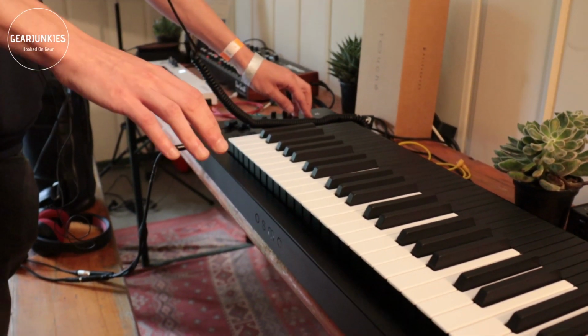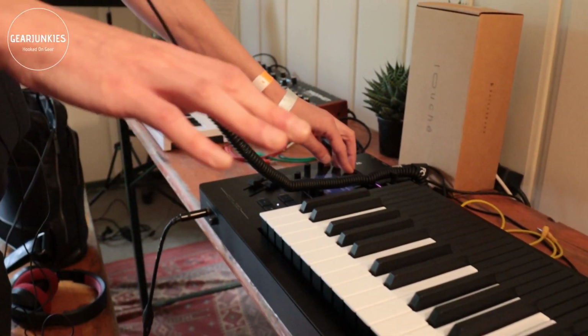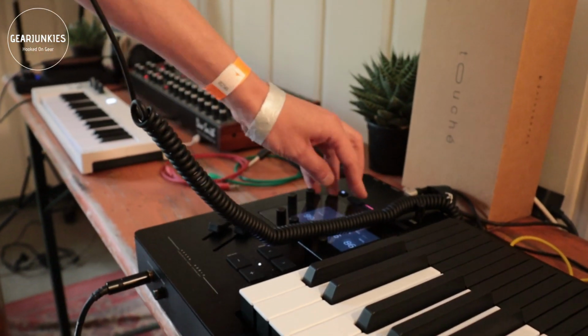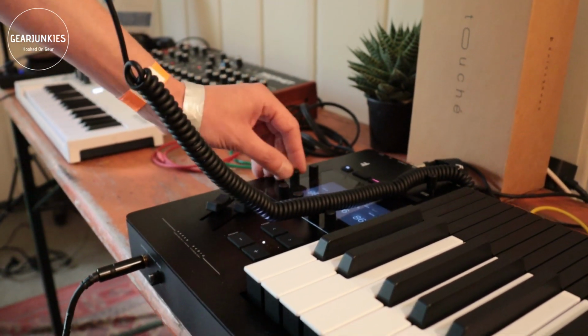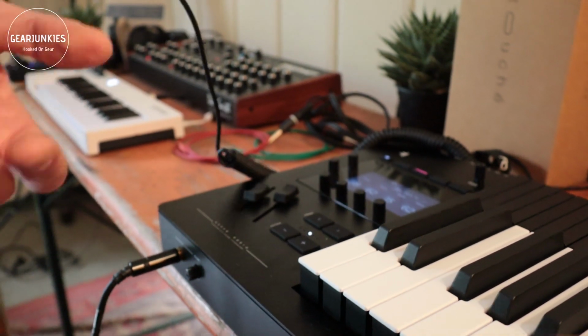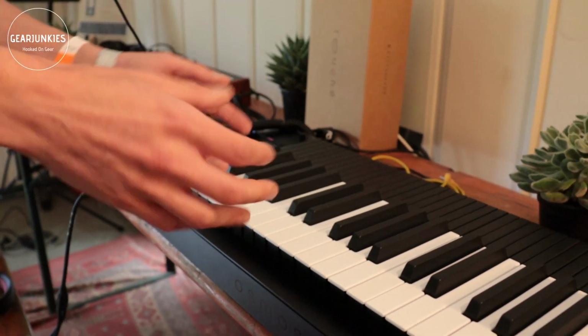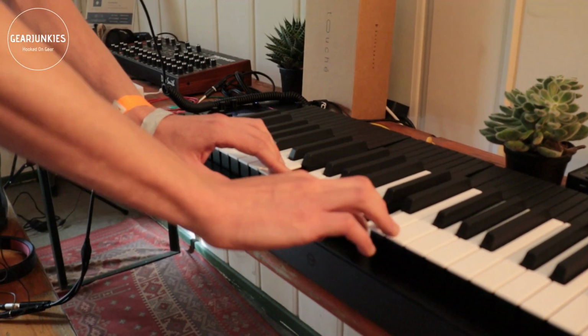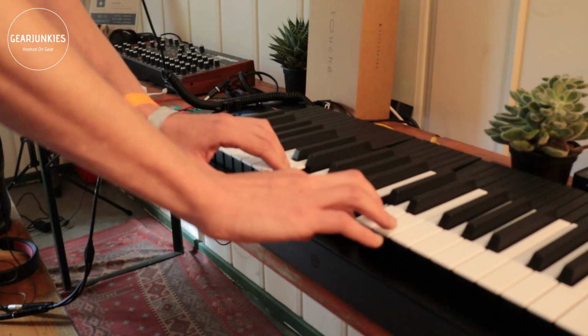On the internal sound engine, for each preset, you can also shape the sound. You have 6 macros to change it. If I take this, the first preset is a very simple kind of sine to saw sound.